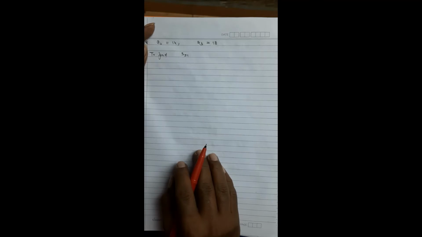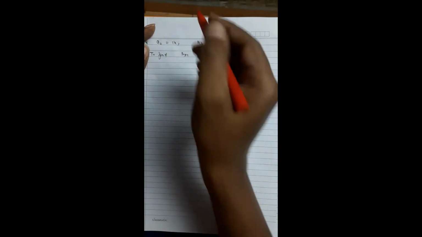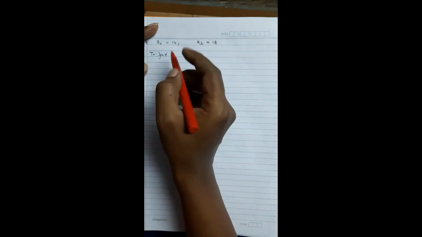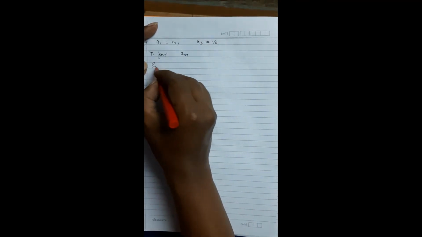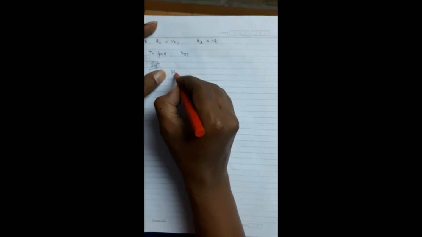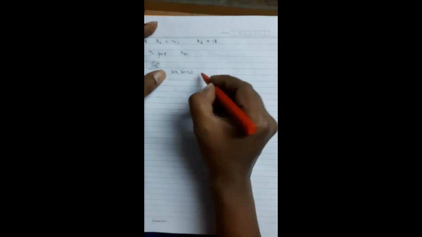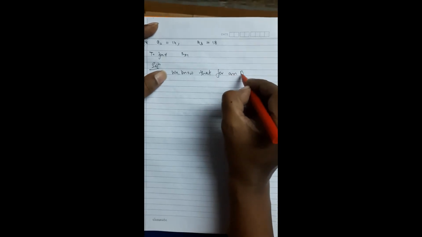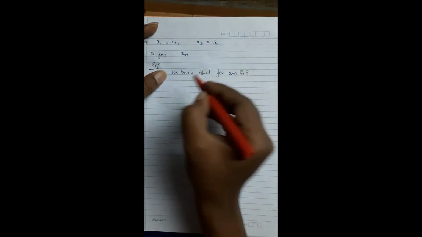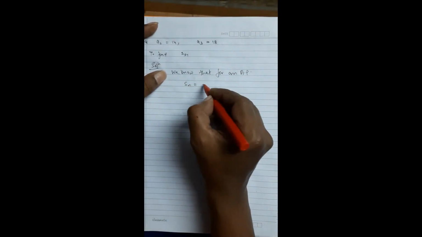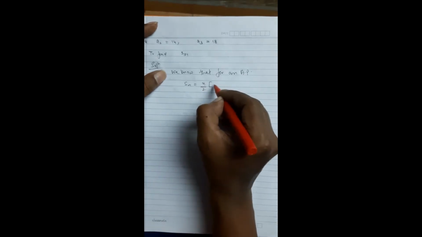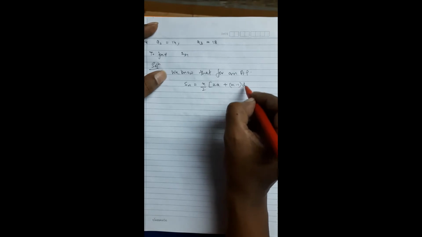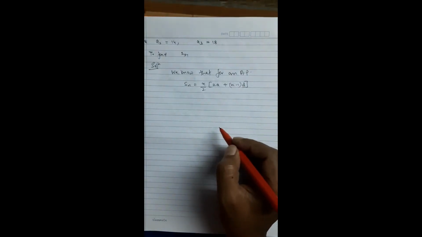Whenever they are asking you to find S51 or S terms, you should always first see the formula. Solution: we know that for an arithmetic progression, Sn is equal to n upon 2 into (2a plus n minus 1 into d). This is what you know.